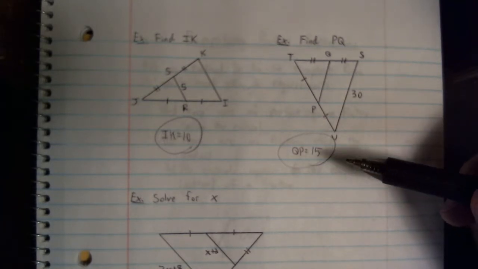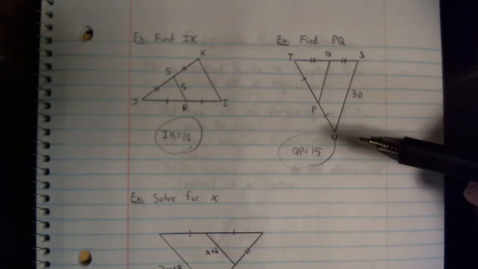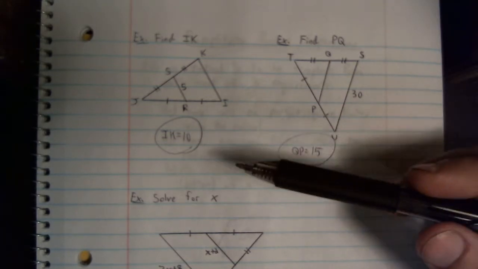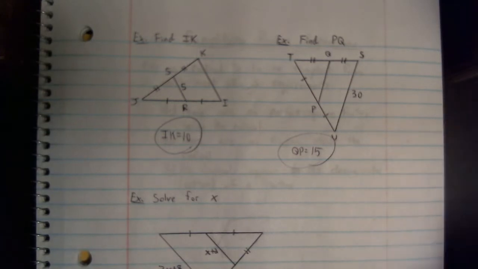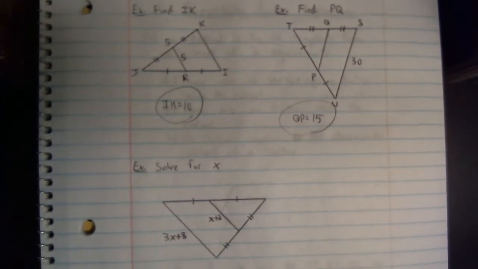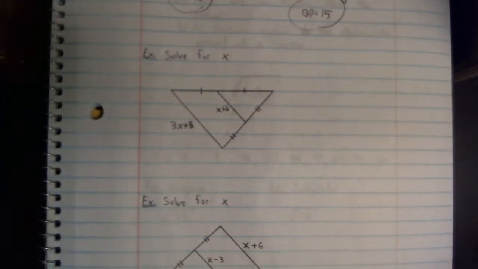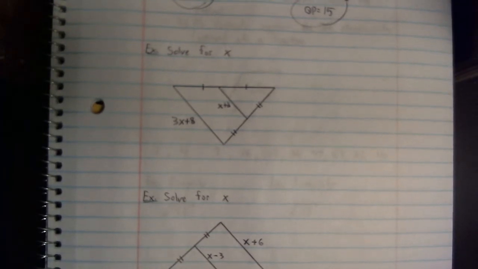Again, no work necessary for these problems as long as you're getting the correct answer. If you get the incorrect answer with no work, it's very tough for anybody to give you partial credit. So just keep that in mind. Alright, here's a different example.